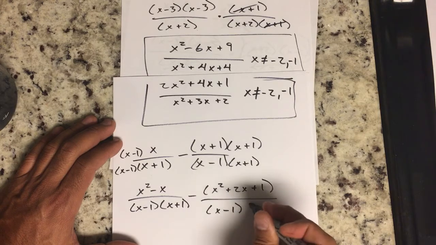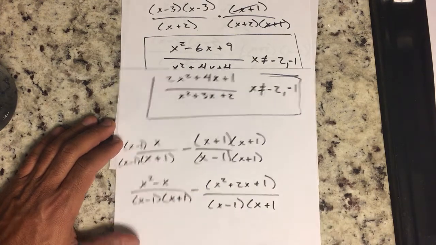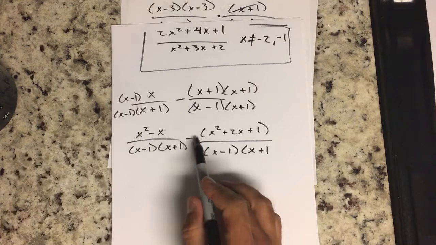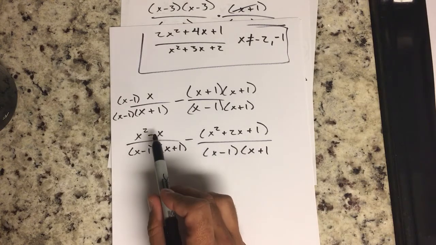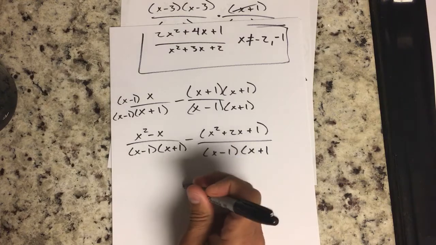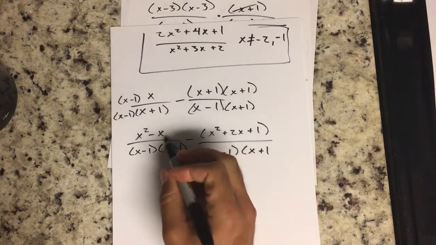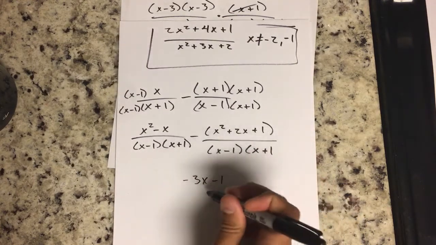Now, why did I put that in parentheses? I put that in parentheses so that I remember to subtract everything in here. X squared minus x squared is nothing. Negative x minus 2x is negative 3x. And nothing minus 1 is negative 1.